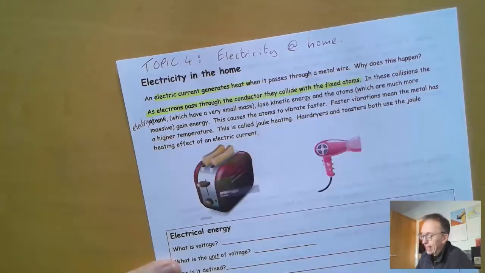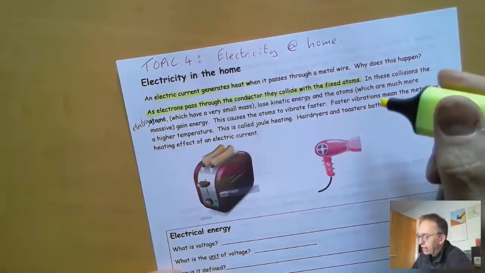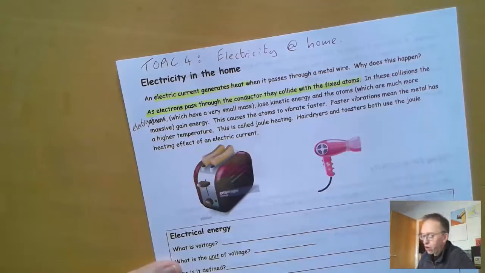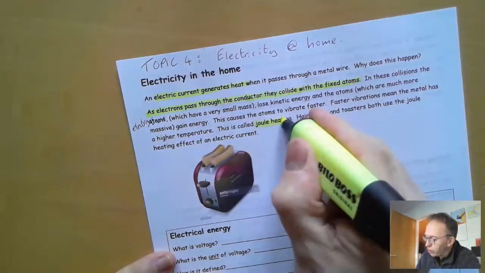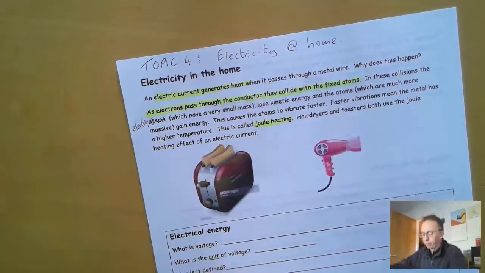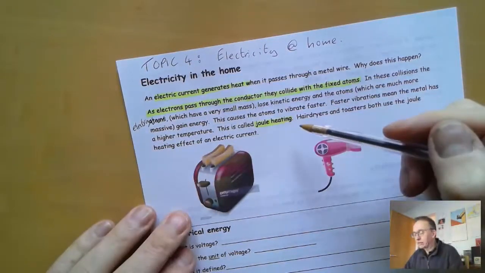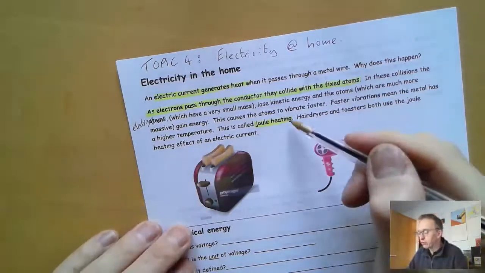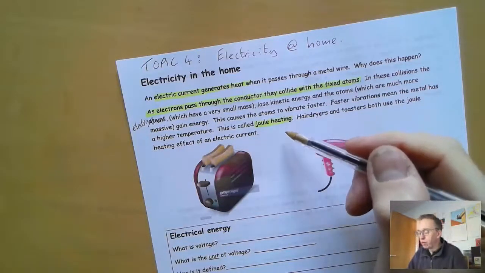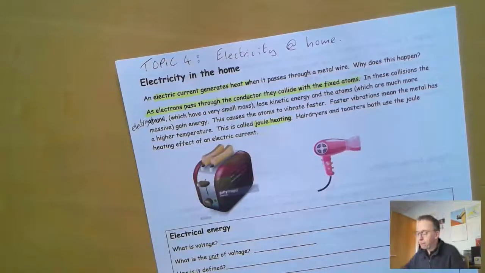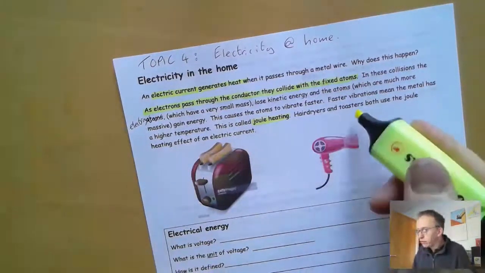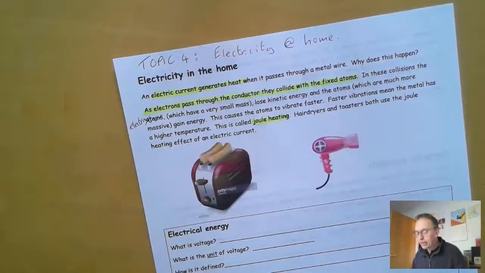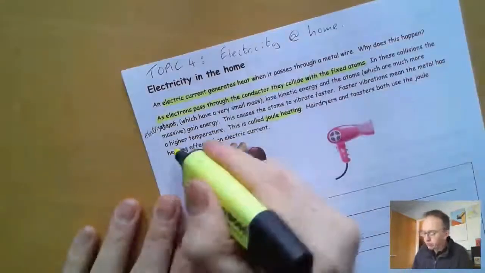This causes the atoms to vibrate faster, and faster vibrations mean the metal as a whole has heated up, it has a higher temperature. So we could call this the heating effect of an electric current, which is also known as Joule heating, because, I don't know why actually, but I suppose because the electric current heats up the wire and it gets joules of energy. Now, hairdryers and toasters are both using the Joule heating effect of an electric current.